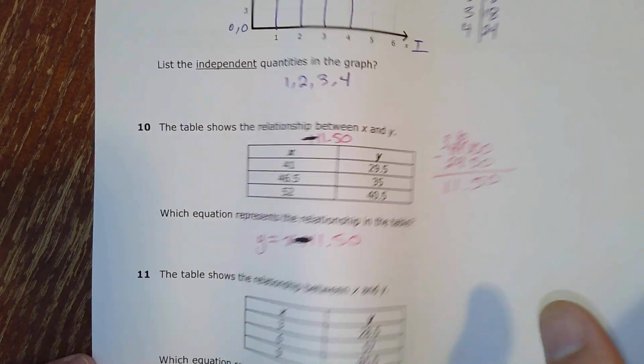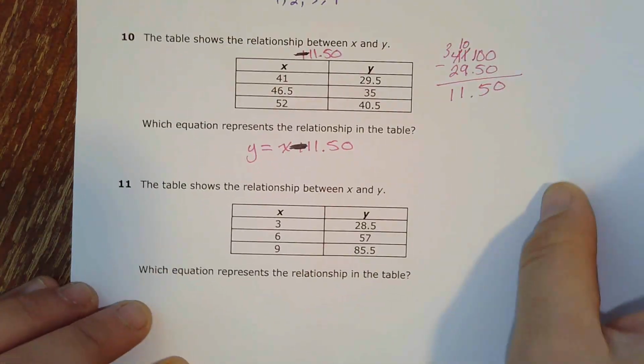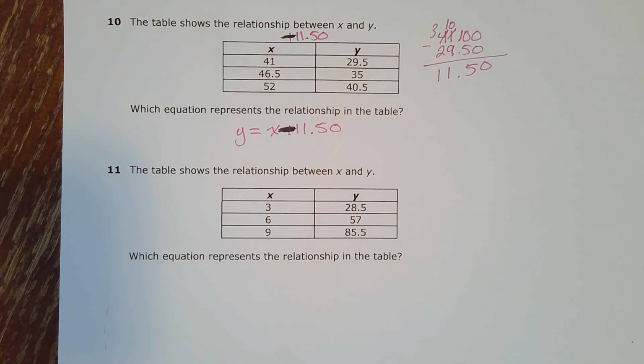Number 11. There we go. Okay, number 11. Let's go ahead and find the relationship here.